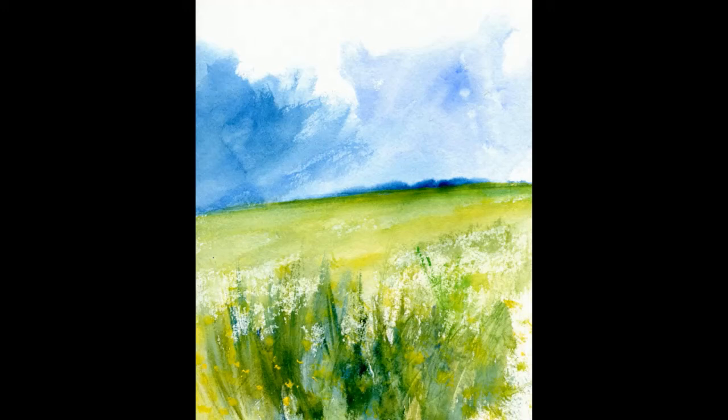So this is a scan then of the final painting. As I said, that sort of bluish ring in the sky is still there. I don't know why it appeared, but these things happen. Otherwise, the painting, I like it. It does what I wanted it to do, to be sort of open and loose, and a feeling of open countryside.